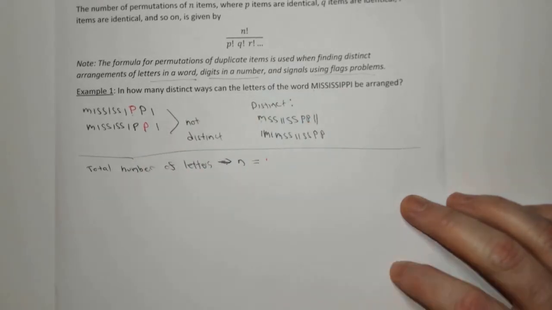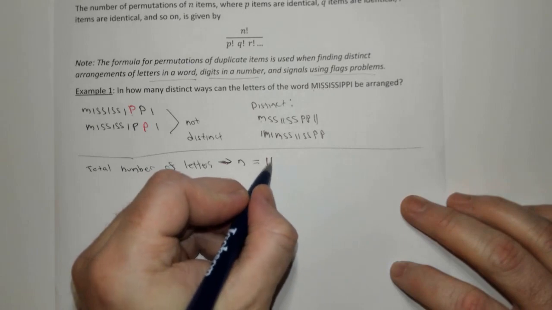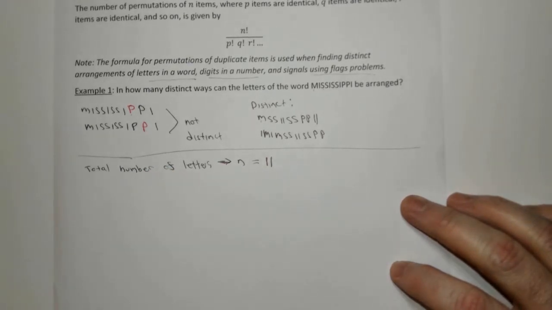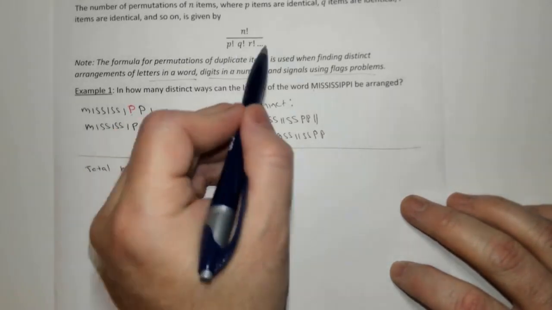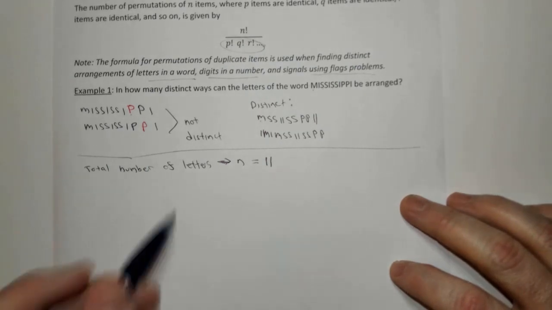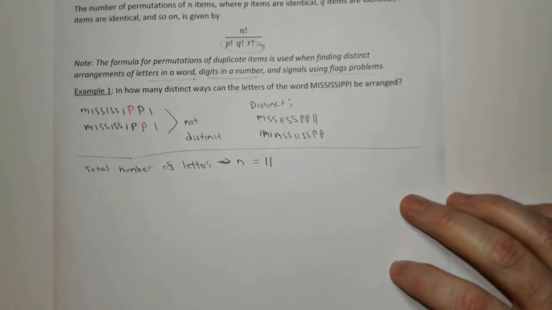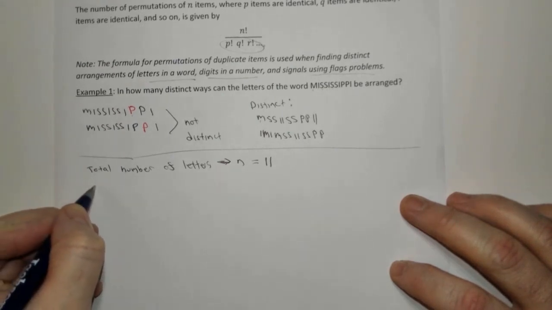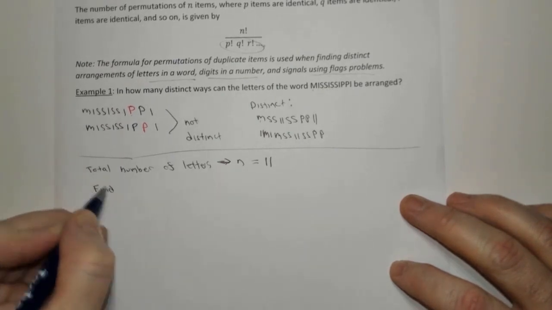So n is 11. And then we have to find the repeats. So now we need to find the repeating letters.